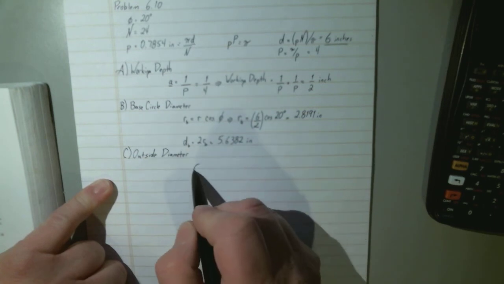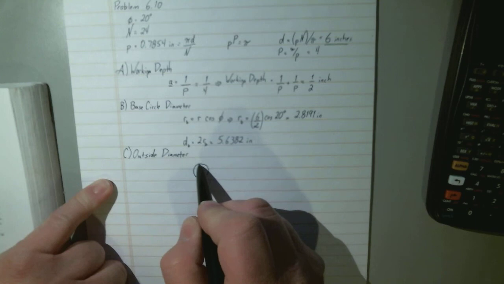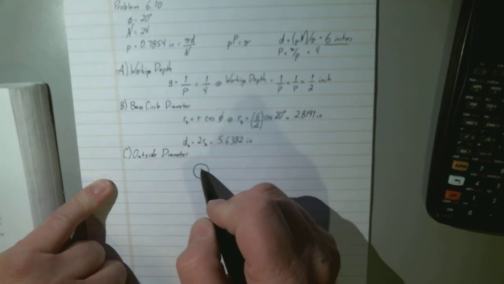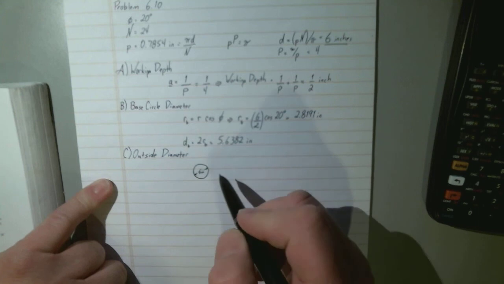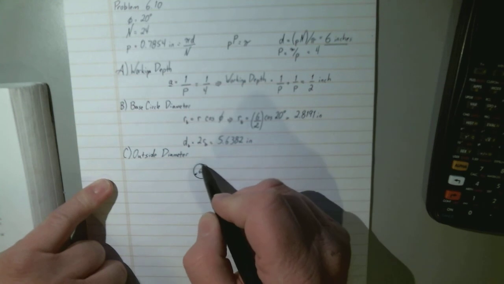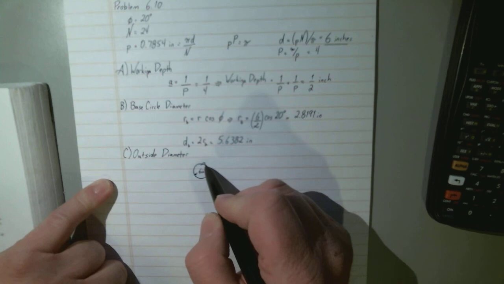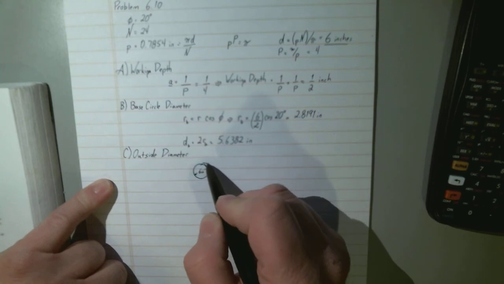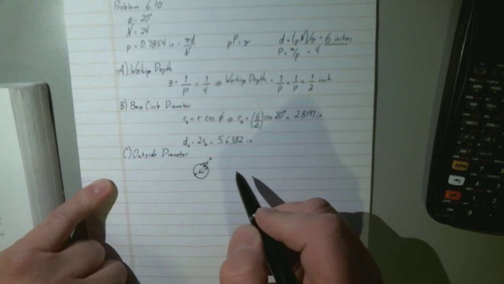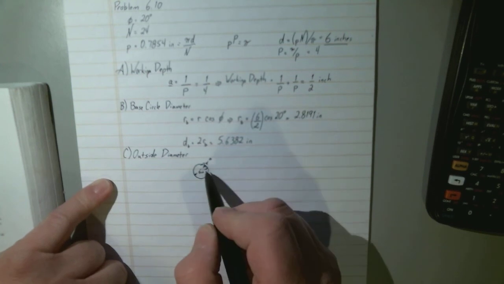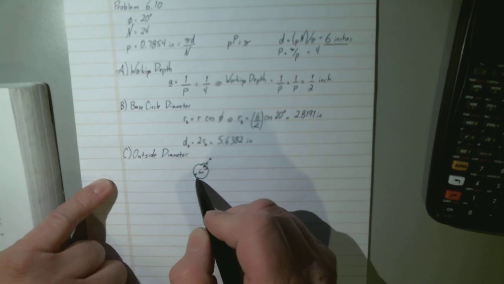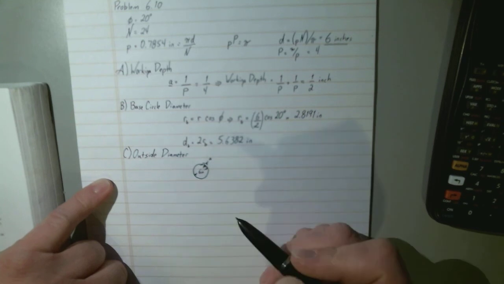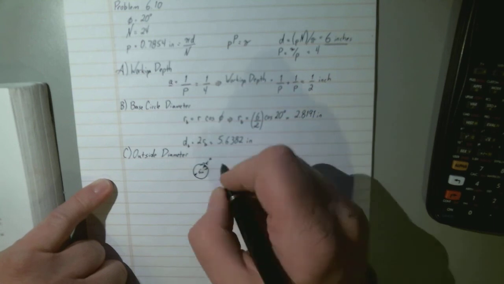So the pitch circle, draw my little circle here, this is 6 inches. The addendum then is the tooth sticking up through it. There's the addendum. So the outside diameter of this gear is going to be the pitch circle diameter plus the addendum again, because that's added to the overall diameter.